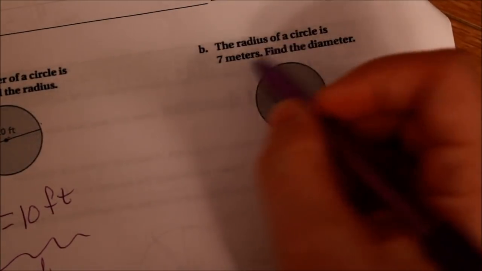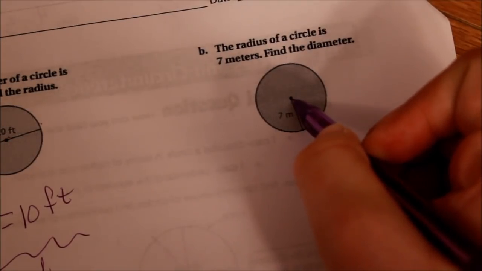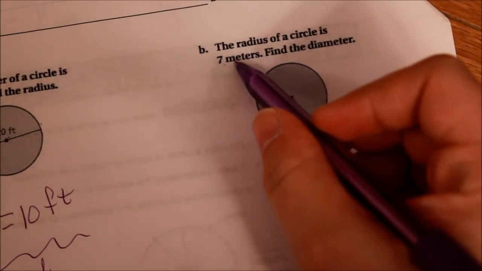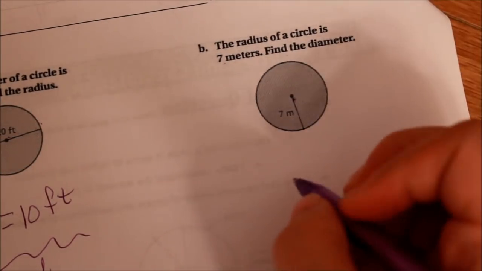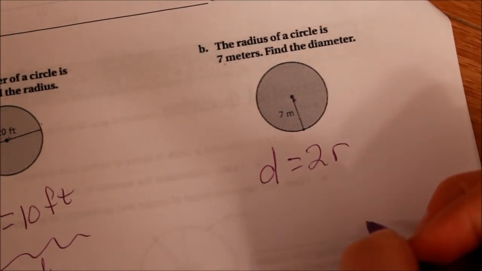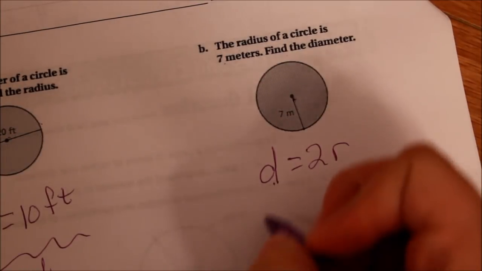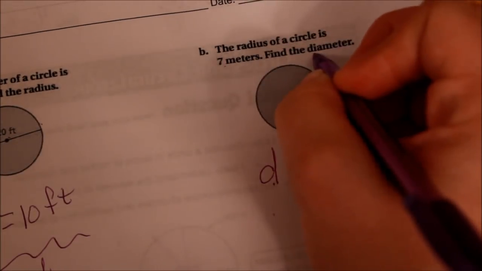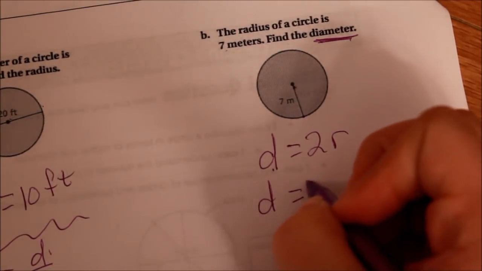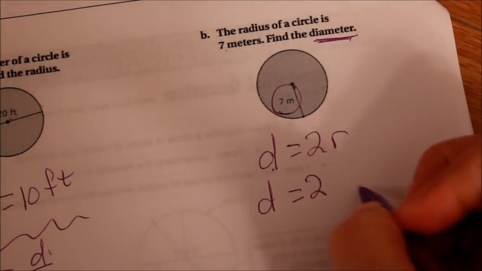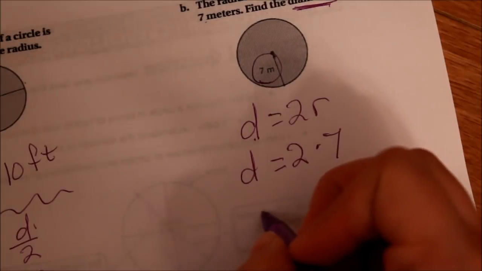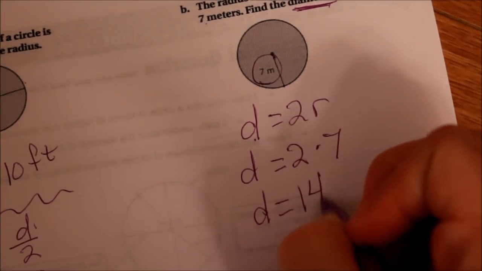Now over here, the radius of the circle, so from the center to any point on the outside edge of the circle, is 7 meters. Find the diameter. Well, our equation is d equals 2 times r, where d is the diameter and r is the radius. We're trying to figure out the diameter. So we have d equals 2 times 7, since it tells us our radius is 7 meters. 2 times 7 we know is 14.